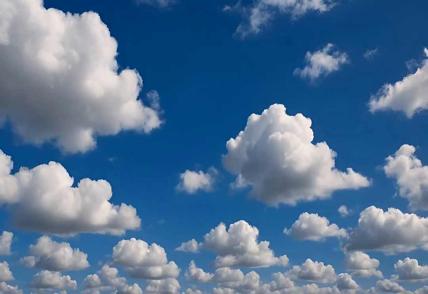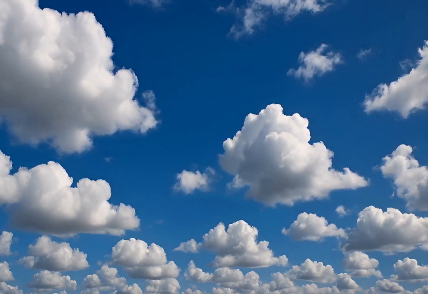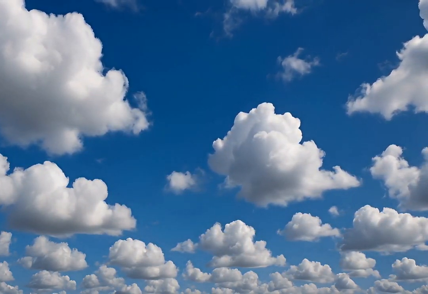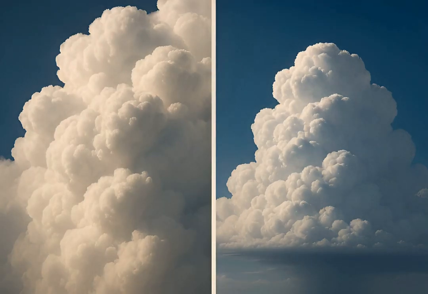Clouds drift effortlessly across the sky. They look so massive, like giant cotton. But why don't these heavy formations fall to the ground? This simple observation poses a fascinating question. How do these vast structures, holding tons of water, manage to stay suspended?